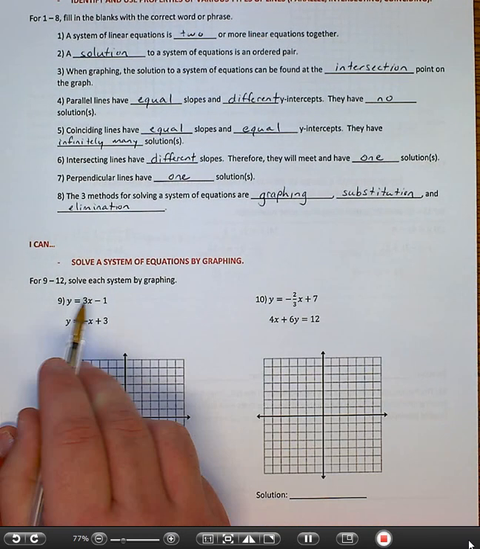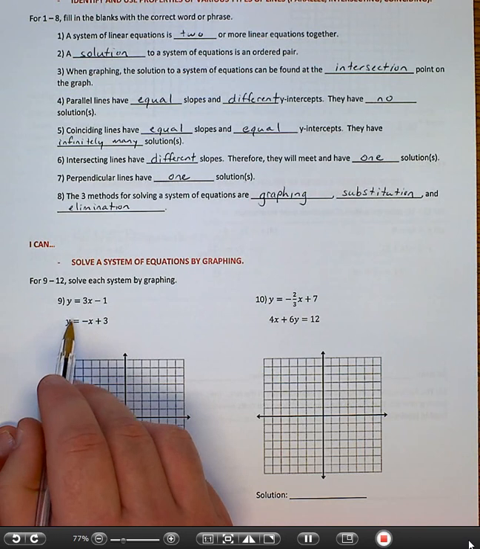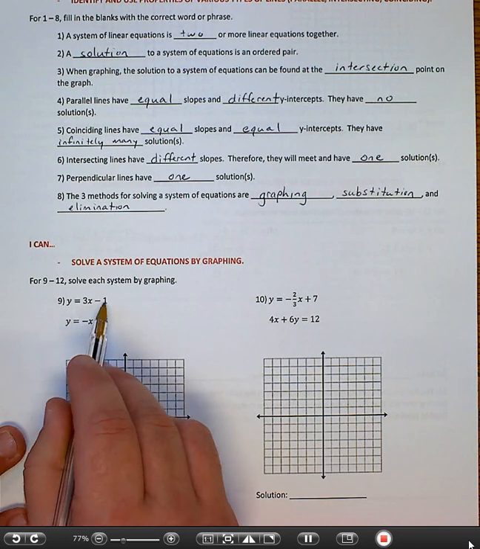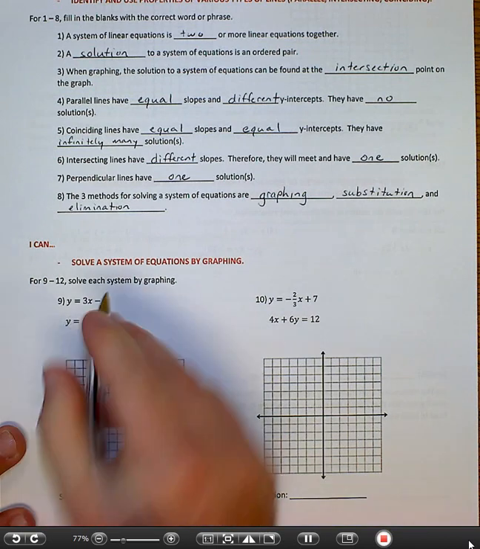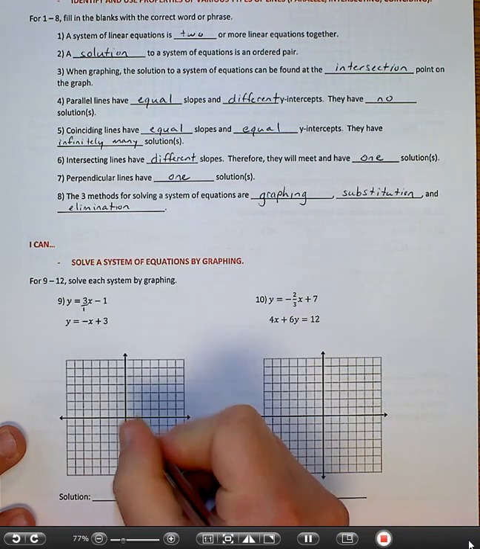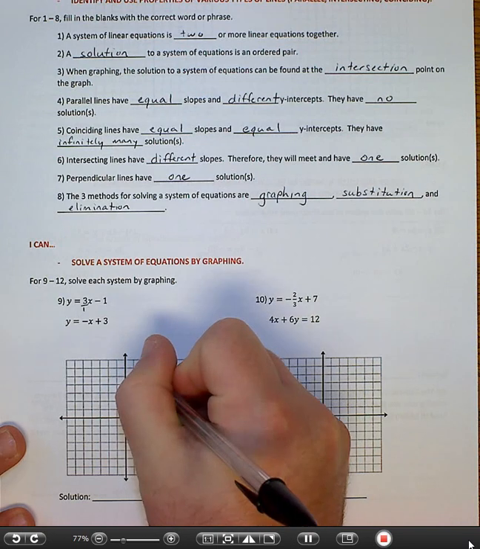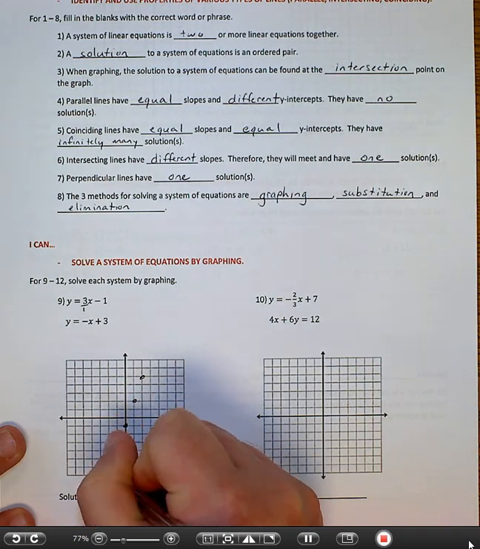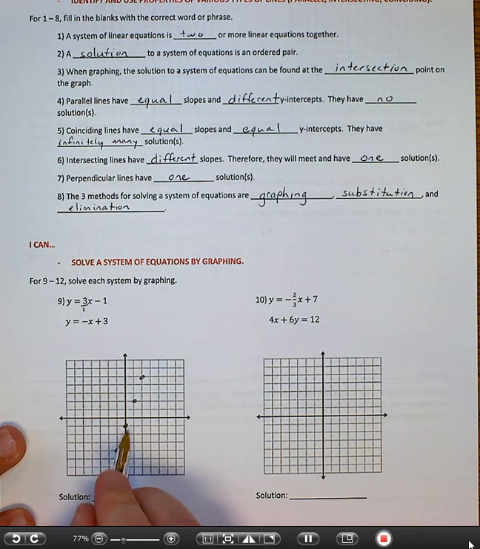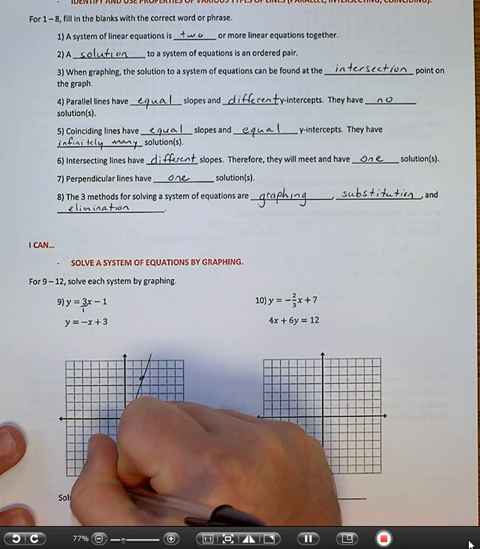Both of these equations right here are in slope-intercept form, so I can go ahead and graph them. The y-intercept is -1, so go down to -1 on the y-axis. Up 3, right 1. And I'm just going to repeat that over and over again. Now I just did a couple points down here. Up 3, right 1 is the same as down 3, left 1. You can see that by the fact that all those points are on the same line.